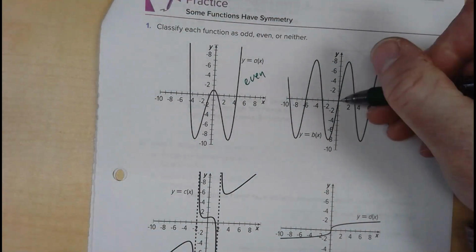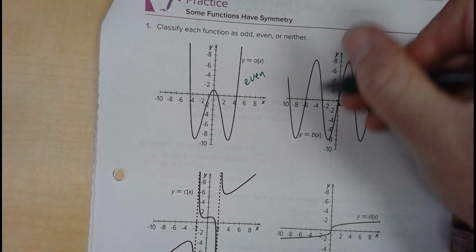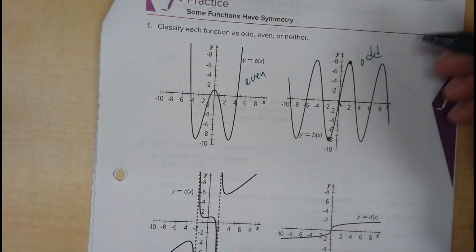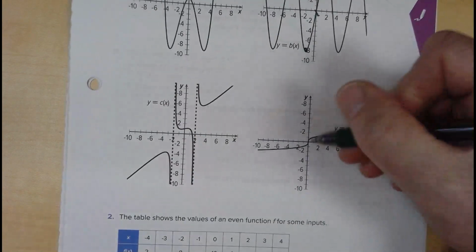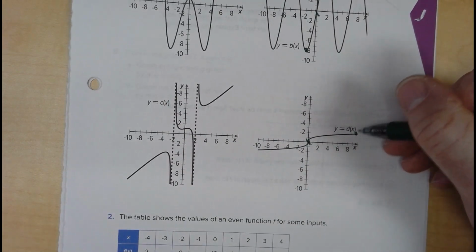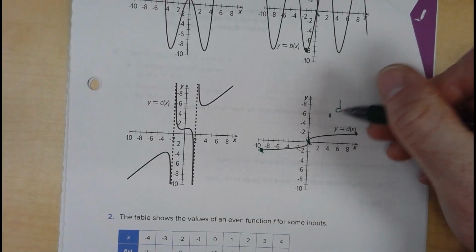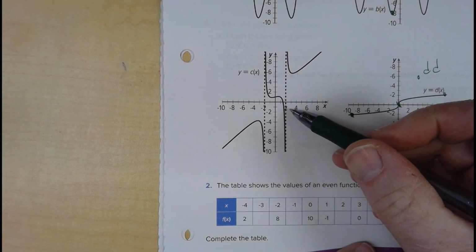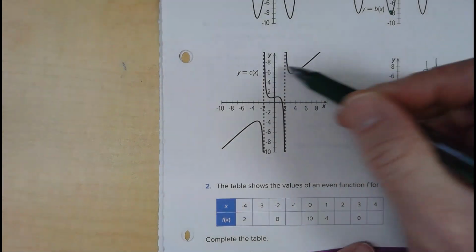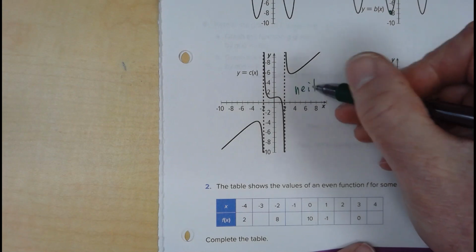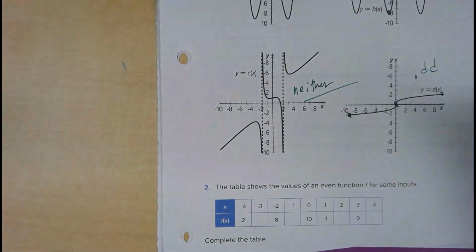This one here, if we cut it and we take this point and we rotate it around, it would land on that point there. So this would be an odd function. Same thing with this one here. If we cut it here, we took this point, we rotate around 180 degrees, it would land over there. So that means this would be an odd function. This is a hot mess. You can't cut this and spin it around, and it's not symmetrical about the y-axis, so this would be neither. So that's what's going on with that one.